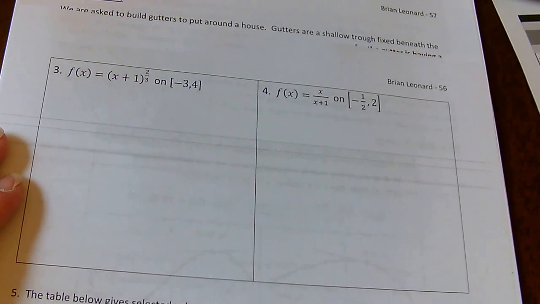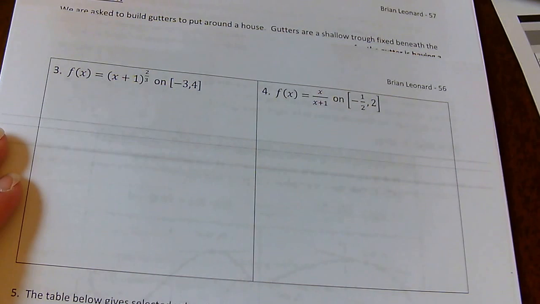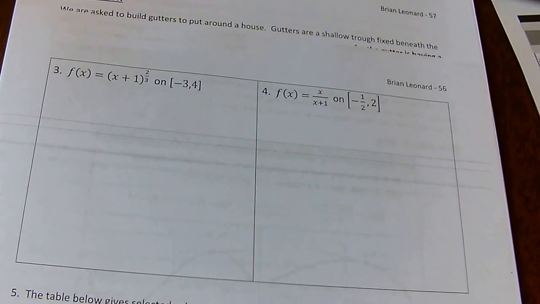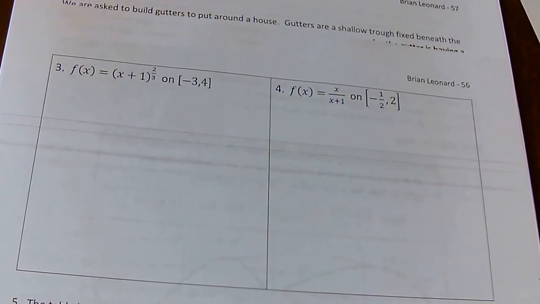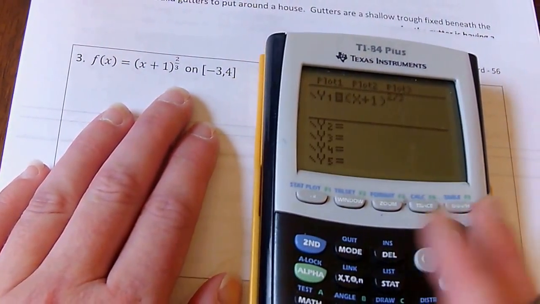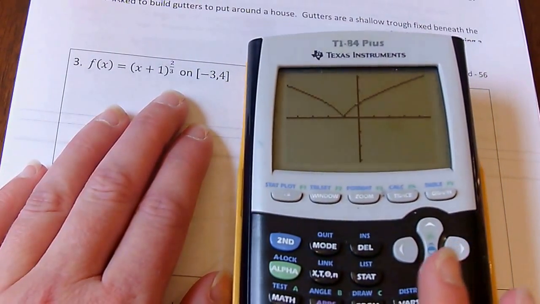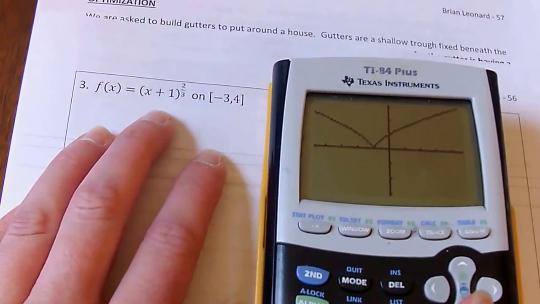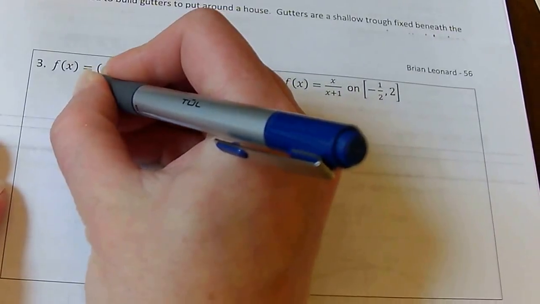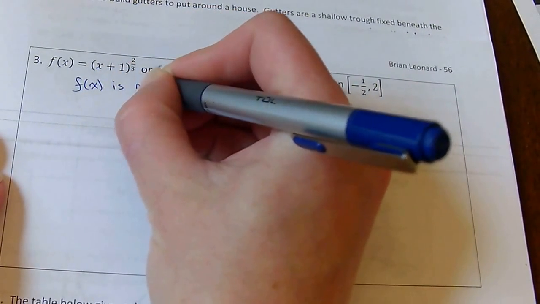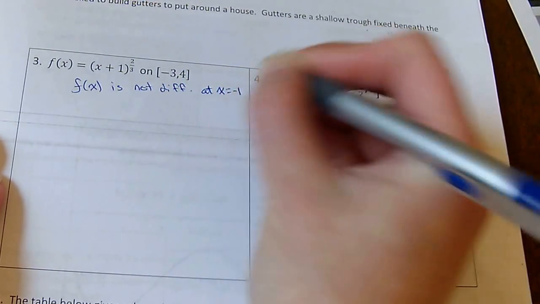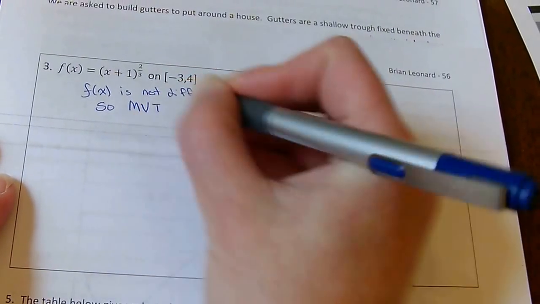Now let's take a look at this function, x plus 1 to the 2/3. Now this has a cube root in it. And if we actually look at this one on the calculator, I want to make sure everybody understands what this one's going to look like. So I've already set this up. I've already put x plus 1 to the 2/3 in the calculator. And looking at the graph, it has a cusp at -1, which is in the interval. So f of x is not differentiable at x equals -1. So MVT does not apply.